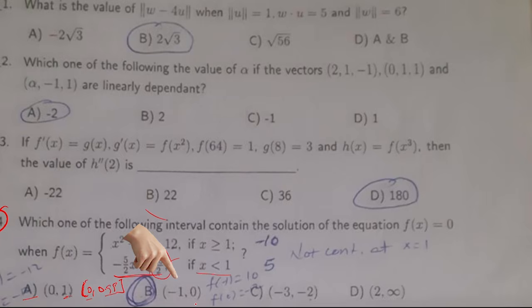Here, minus 1 up to 0. Both are under this interval. But what's f of minus 1? Minus minus plus 5 over 2 plus 15 over 2, that is 10 at this point. And f of 0 is 15 over 2. Both are positive. We can't apply. C, minus 3, minus 2, both are under the interval x less than 1.